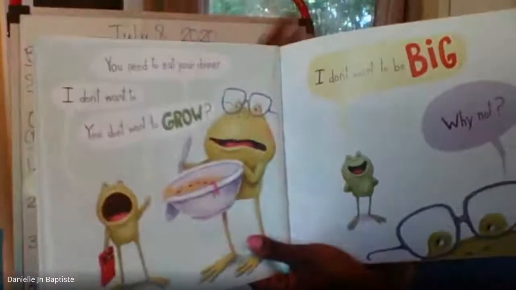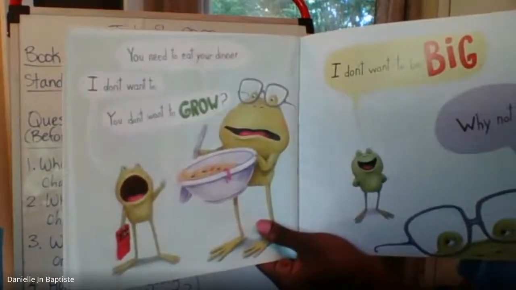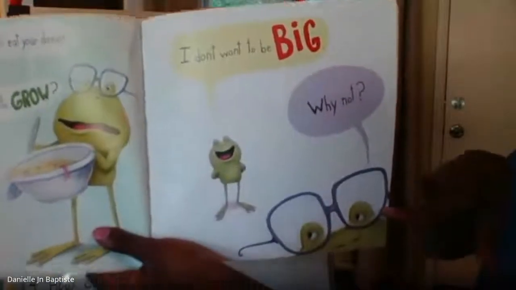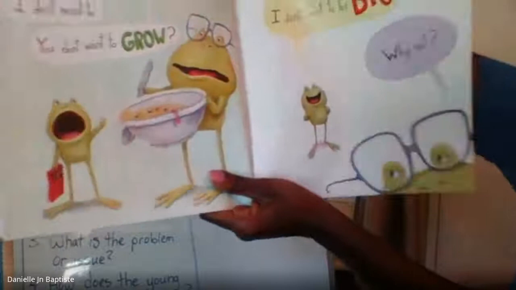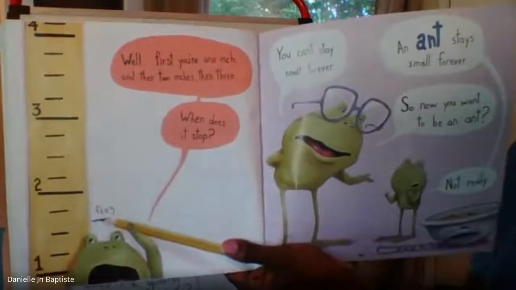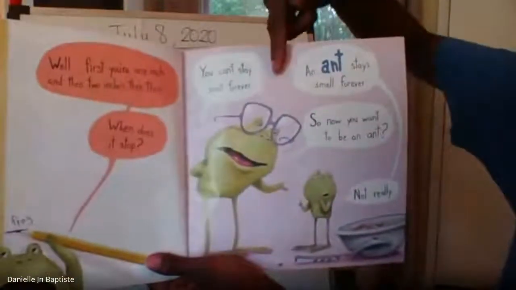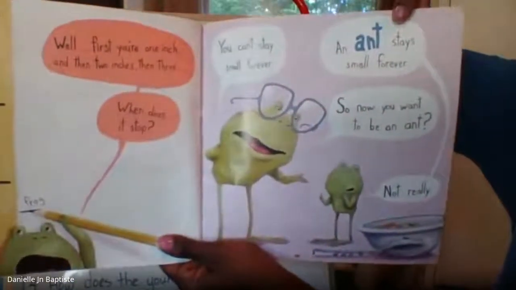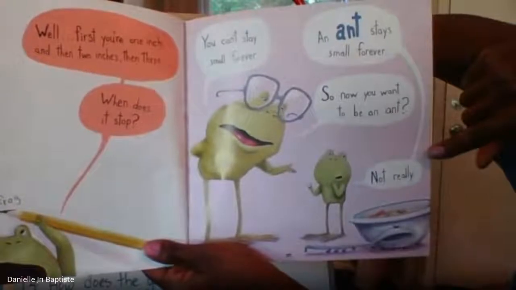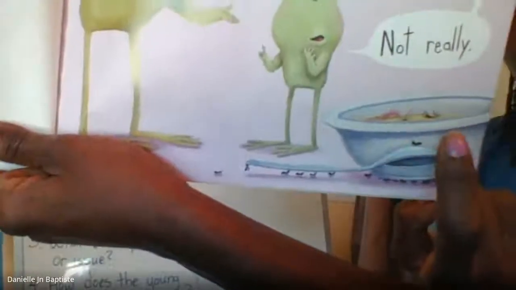So let's get started. You need to eat your dinner. I don't want to. You don't want to grow. I don't want to be big. Why not? Well, first you're 1 inch tall, and then 2 inches, then 3. When does it stop? You can't stay small forever. An ant stays small forever. So now you want to be an ant? Uh, not really. Take a look at that picture. You can see the ants are carrying away the spoon, and they're also in his soup bowl.